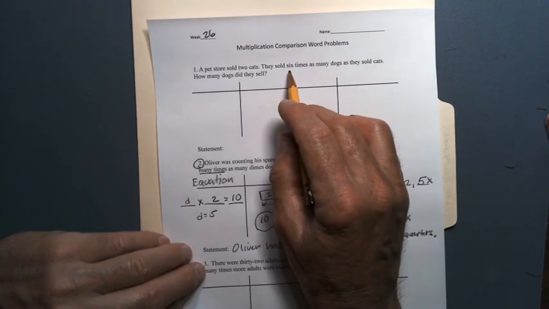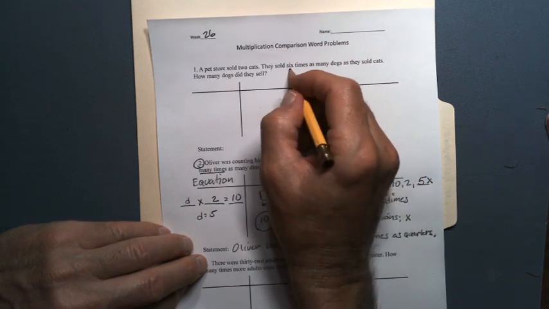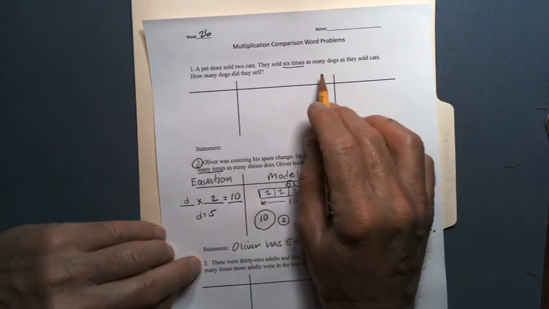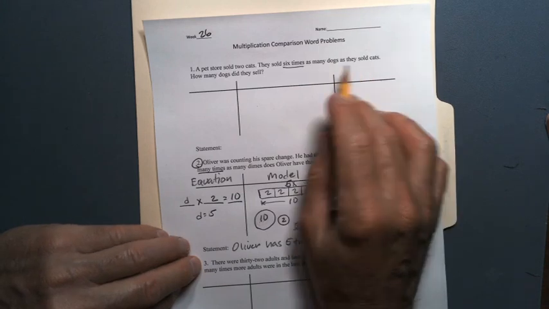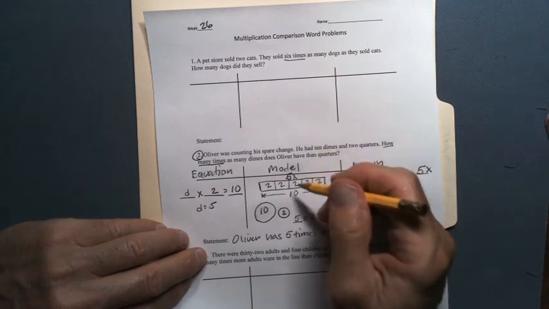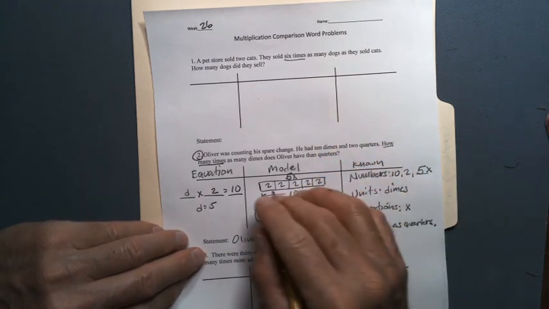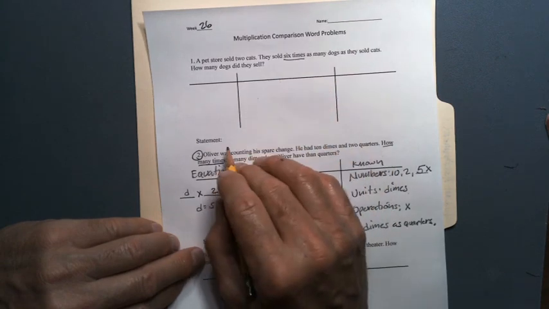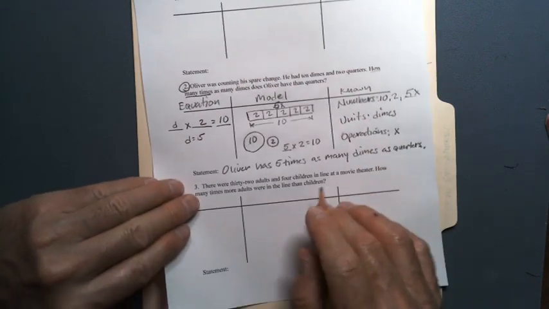Here they're saying they sold 6 times as many dogs as they sold cats. So they're already giving us the times part. How many dogs did they sell? So this one we're going to arrange differently than we arranged this one. Everything's going to be 3 numbers, but how do we arrange it to get our answer here? And then don't forget to fill in your statement.